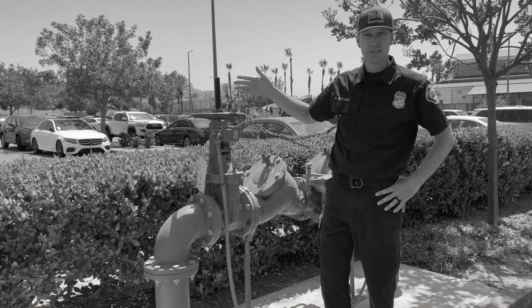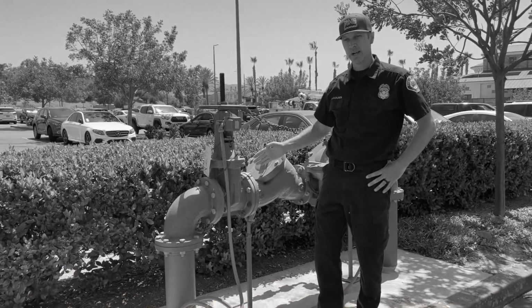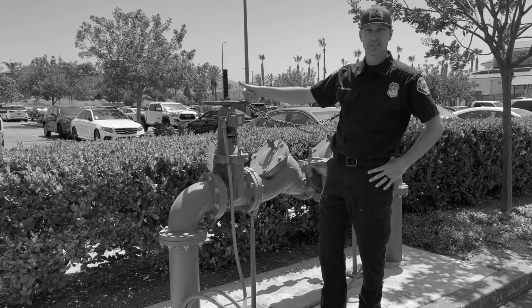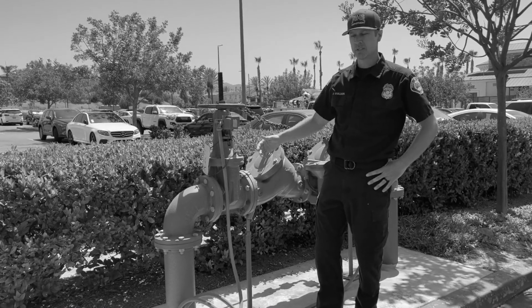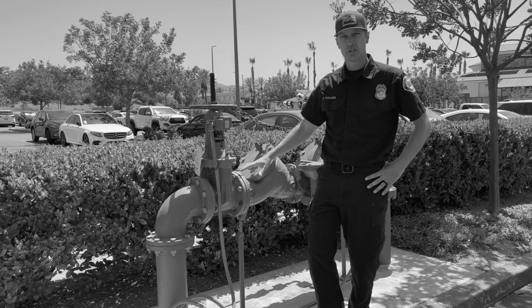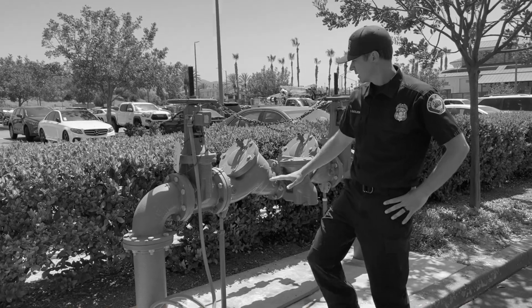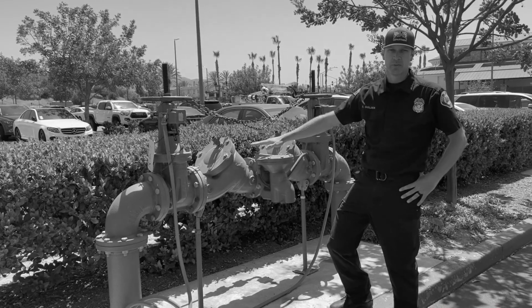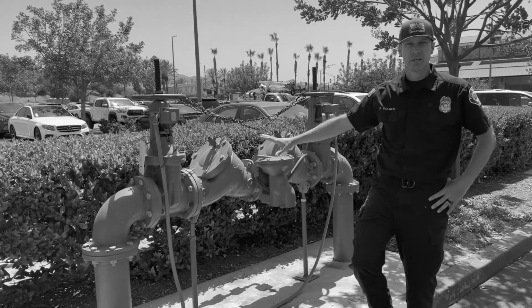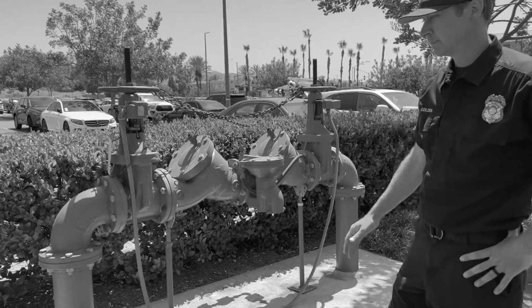In this case, this is what's commonly referred to as an OS and Y, an outside screw and yoke indicating valve: when the stem is up, it's in the open position. When the stem is down, it's in the closed position. The only reason this device has these valves is so they can service the backflow prevention device, which is a device that protects the potable water supply.